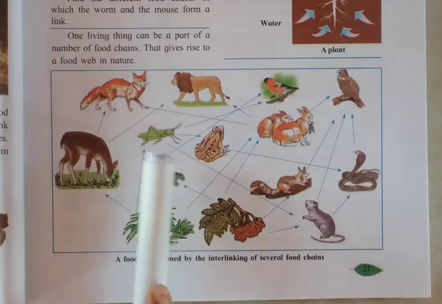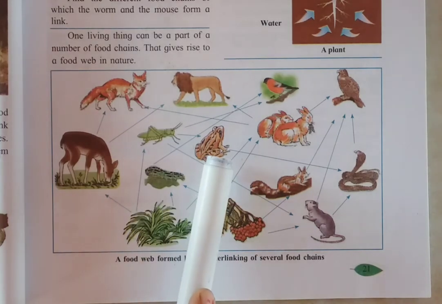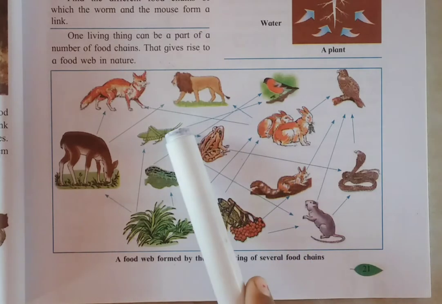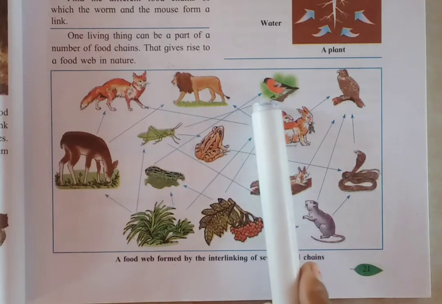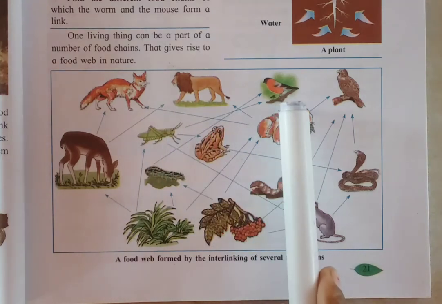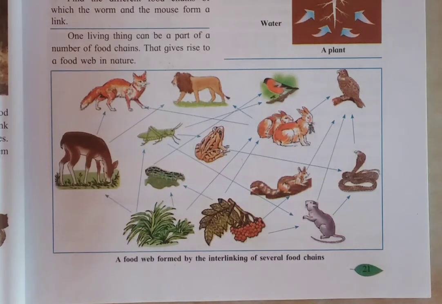Students, here grasshopper not only eats frog and rat. See this arrow. Showing of this arrow is remaining. Grasshopper also eats birds. That gives rise to a food web in nature. Therefore, the food web is formed by interlinking of several food chains. We already saw that a food web is formed by interlinking of several food chains.